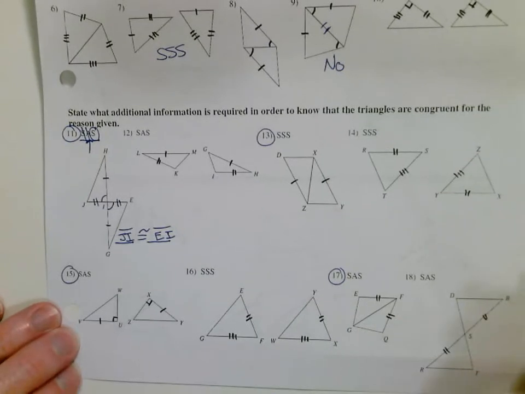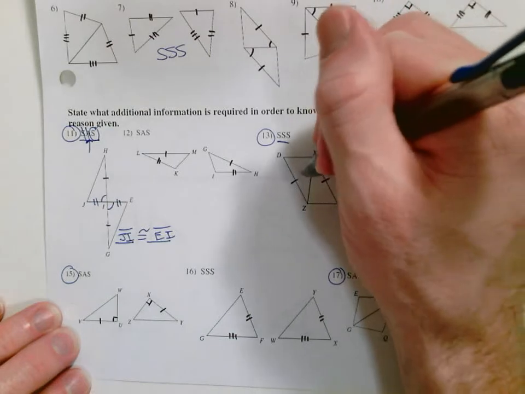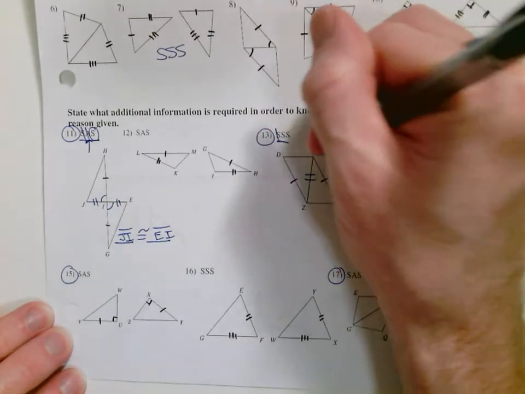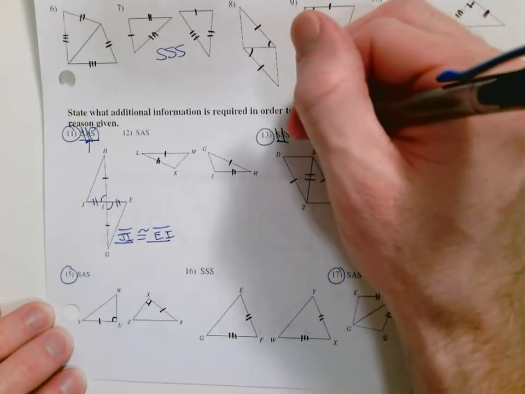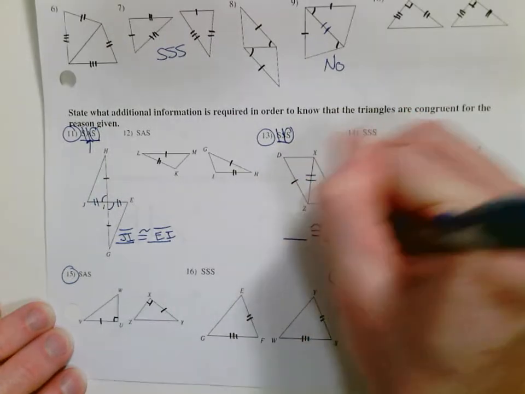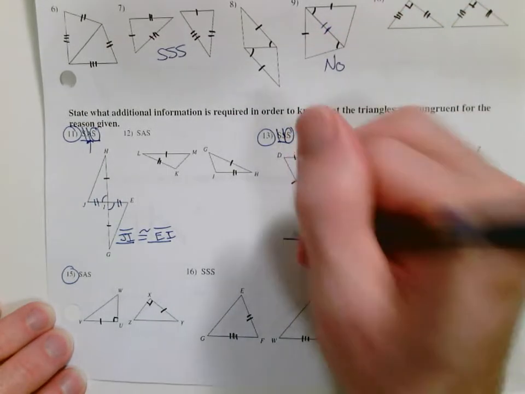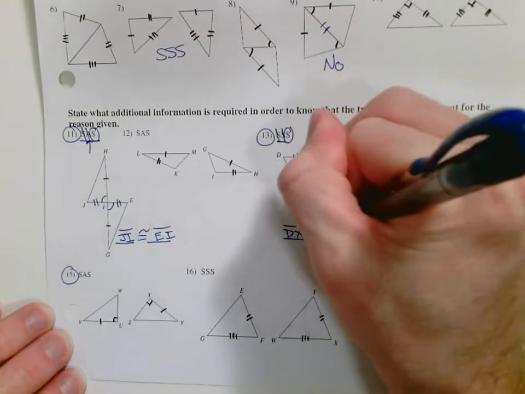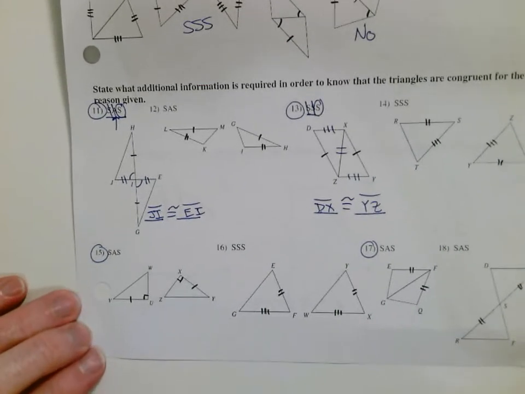Next one, let's go to 13. We are supposed to use side, side, side. I already noticed that we have one pair of sides, so that takes care of 1 S. We currently have XZ being congruent to itself by the reflexive property, so that takes care of the second S. And that means that we need to make a congruent statement in regards to the last pair of sides. So that would be side DX being congruent to side YZ.